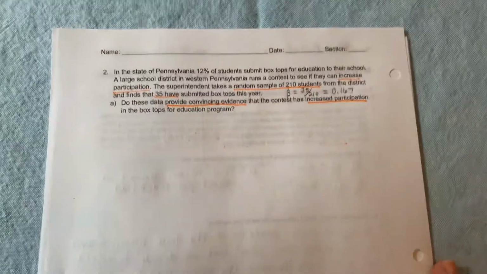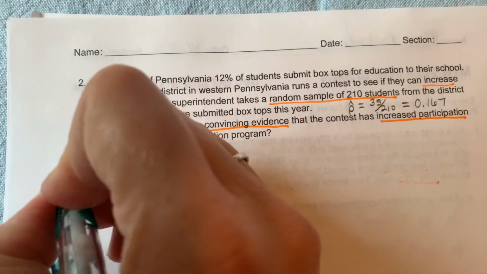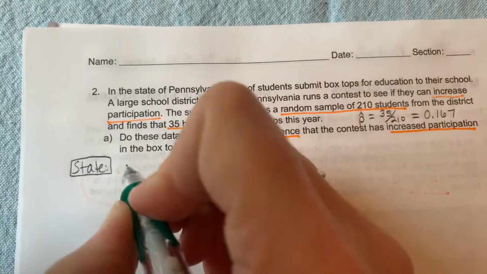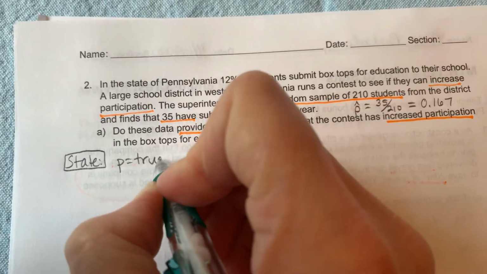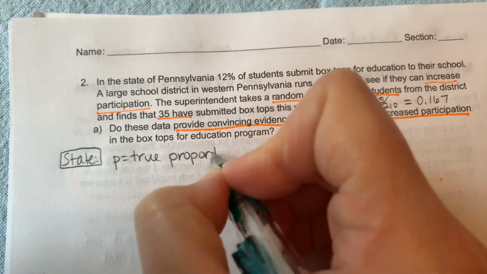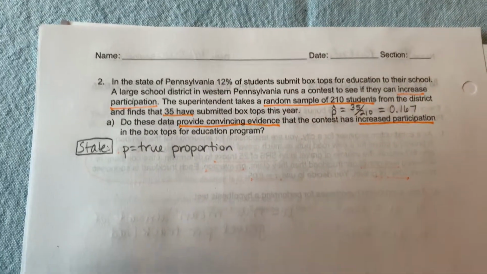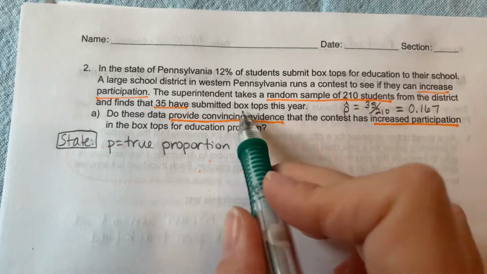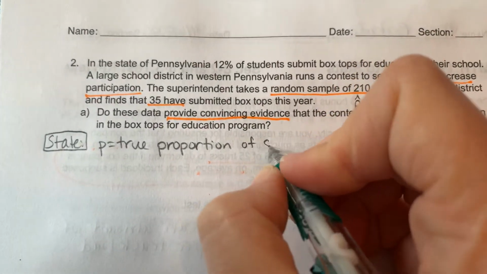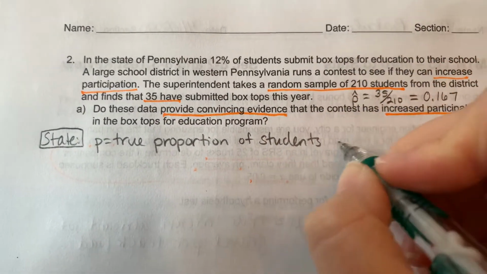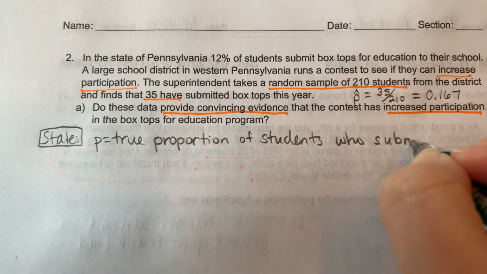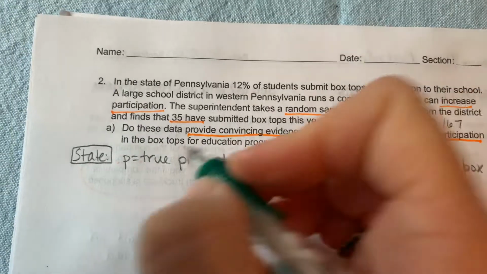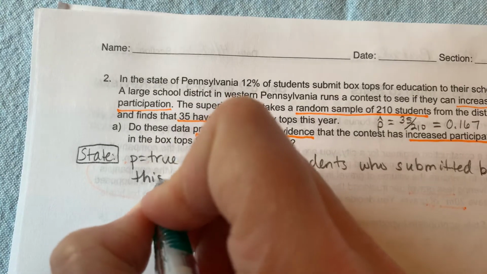I don't actually have to write those words out. I just have to write what they are. So let's label this as our state step. Okay, so my parameter p is equal to the true proportion. I know p is always a true proportion, and in context, it's the true proportion of students who submitted box tops. Oh, it does say this year. This year.